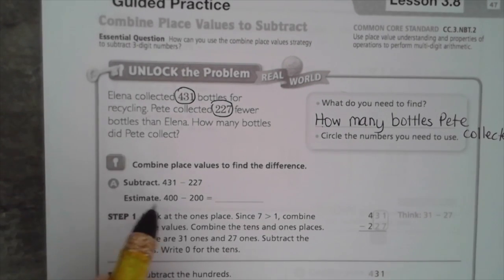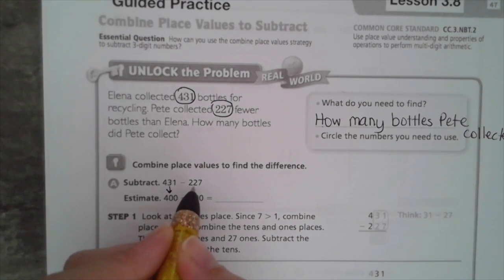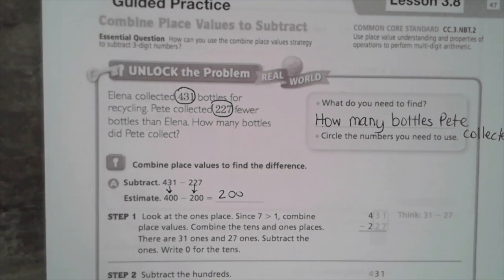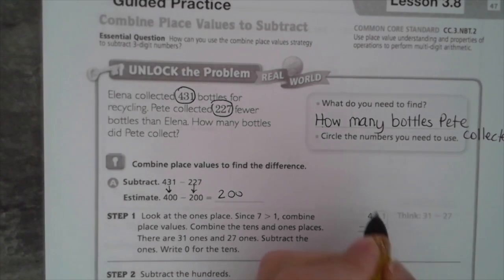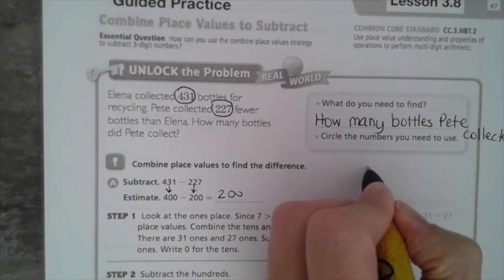Okay, so the first thing that we could do is estimate these numbers. 431 estimates to 400, 227 estimates to 200, 400 minus 200 is about 200. Now, because of the magic of 10, we can combine place values and subtract. We can think of this as instead of 431 subtract 27, let me write it larger up here.